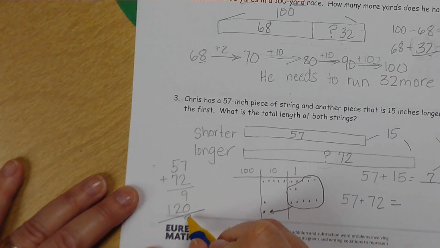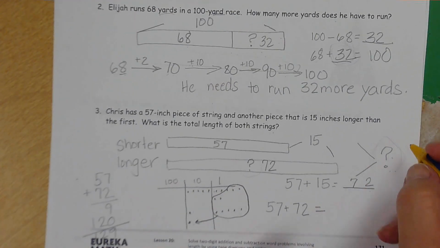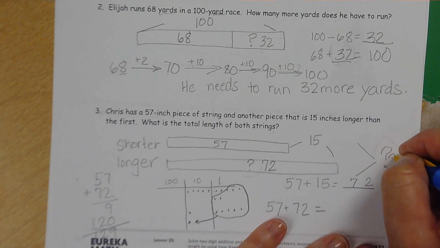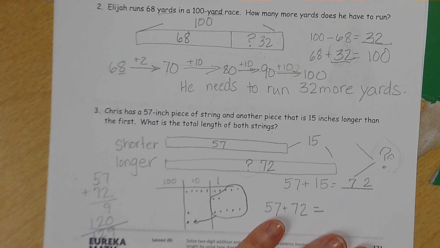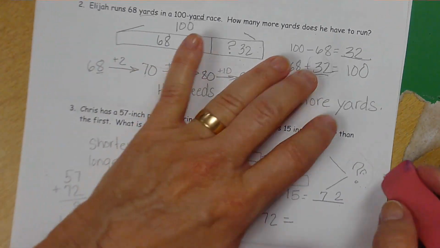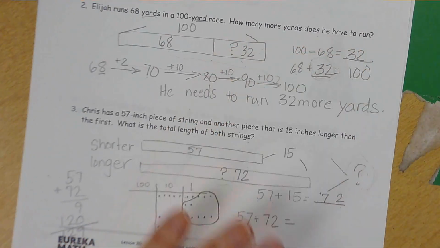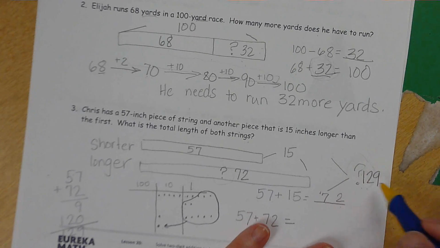So that's 9, 2 plus nothing, 1 plus nothing, 129. Whoopsie. 100, no eraser. 129. That's my total.